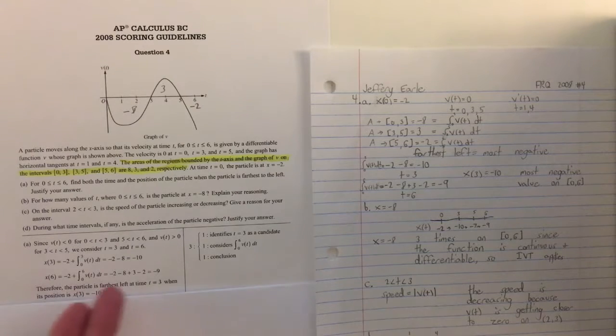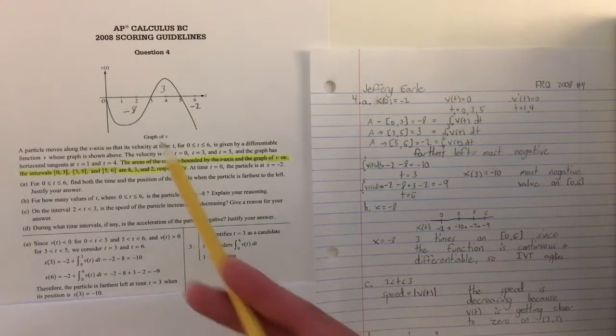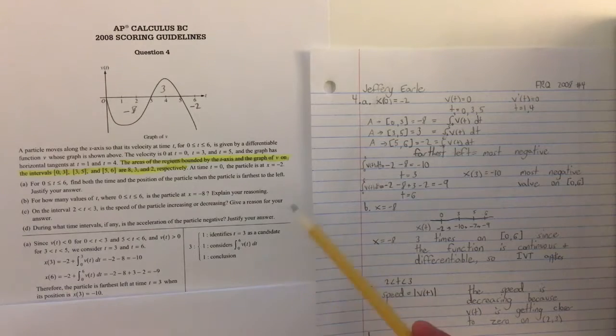And so we see the particle is furthest left at time equals 3 when the position x of 3 equals -10. And so here it's important to consider these different times and areas as candidates, otherwise we don't get these points. So t equals 3, that is based off of what we have up top. The integral from 0 to 6 of v of t, that's one you might not think to do just because we don't have the most negative value at that point, but we do have to consider it and eliminate it.